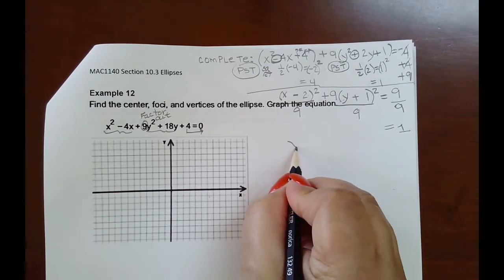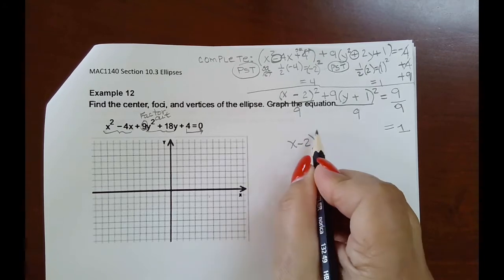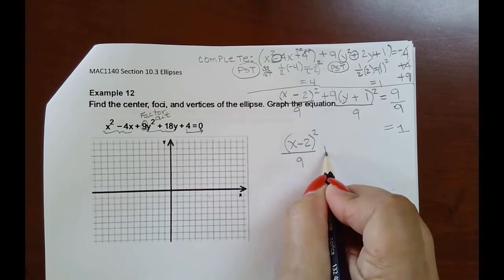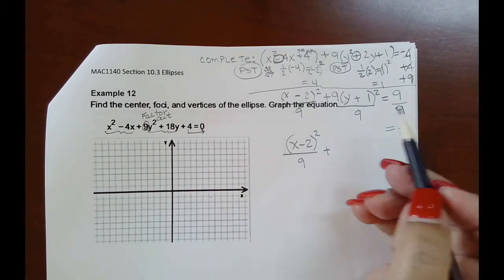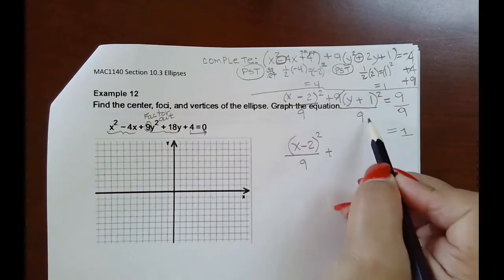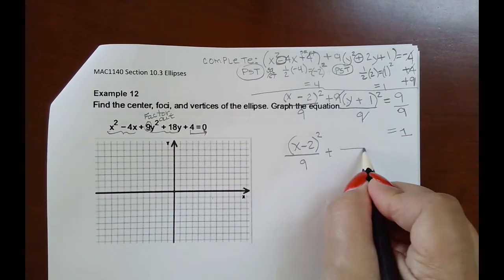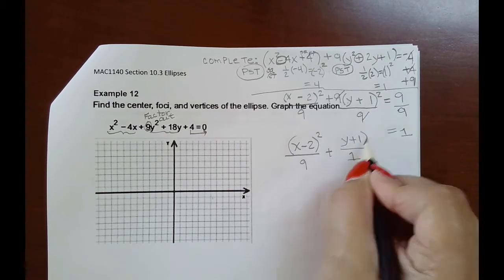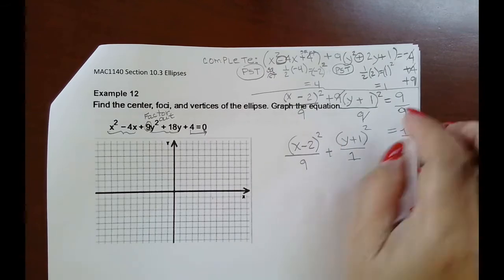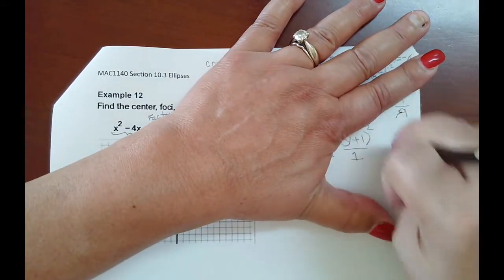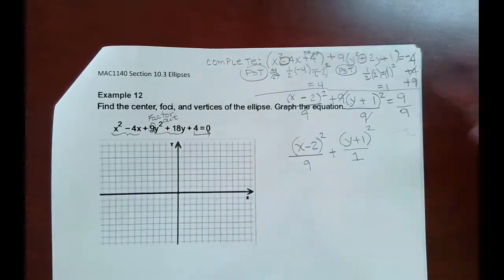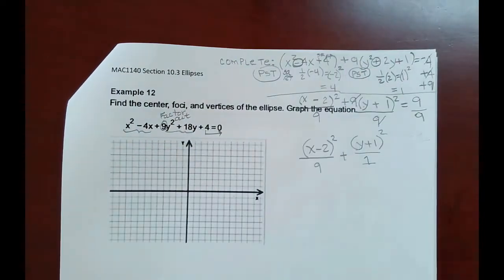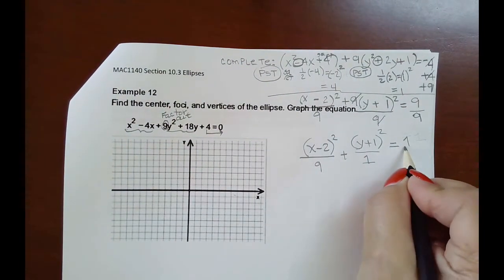That gives you (x - 2) squared over 9. And then on your y expression, these 9's would cancel. 9 divided by 9 is 1. That would be the denominator of your y expression. And then that would be equal to, let me just lower this, make it look a little neater. And this would just be equal to 1.